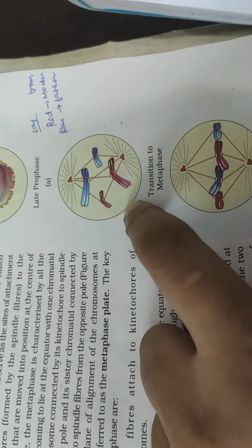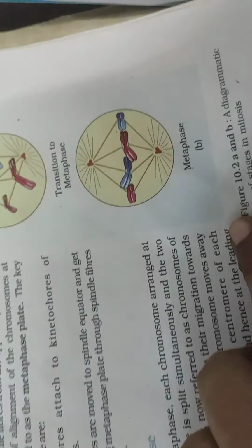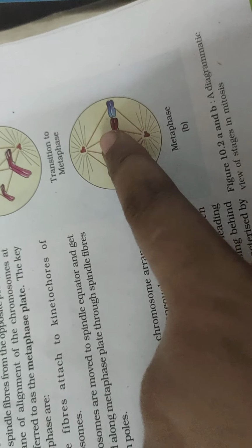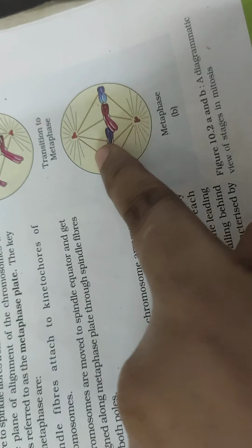The red and the blue are each divided in half. Ultimately, in the anaphase you are having the sister chromatids separating, half each. Each sister chromatid is traveling this side one, that side one, this side one. Ultimately, it is like this. So that is what we have represented here.